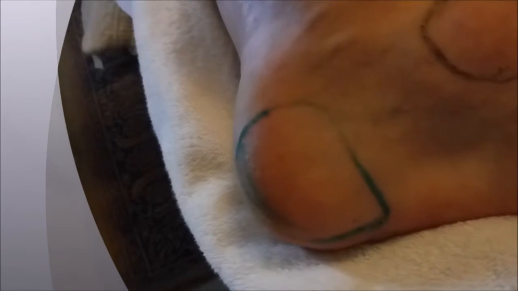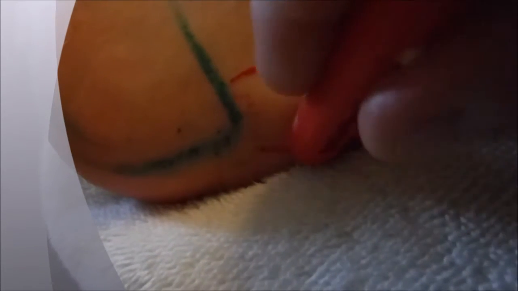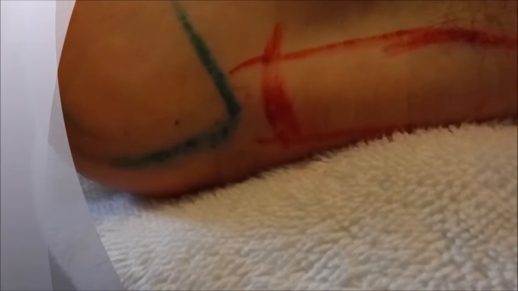Now if we look at the heel bone, the calcaneus, is right here. Here's the calcaneus, and it attaches to the posterior part of the calcaneus. In the red here, outlined in the red, that is the Achilles tendon. And you can get ruptures of the Achilles tendon where it actually can completely rupture in half right there.